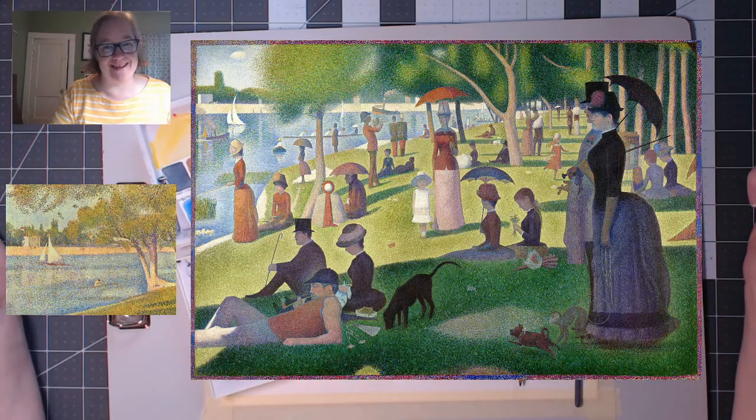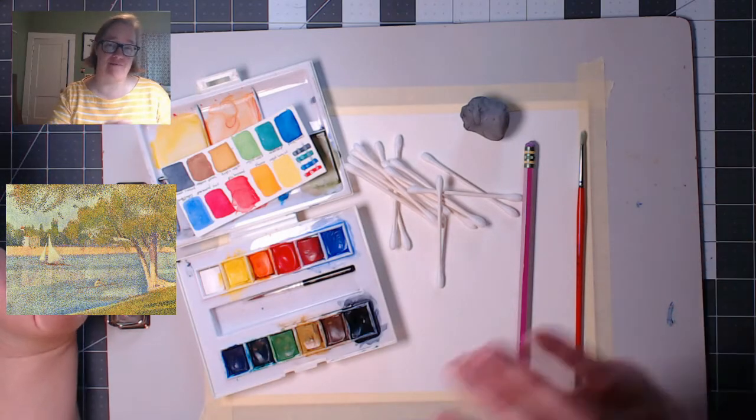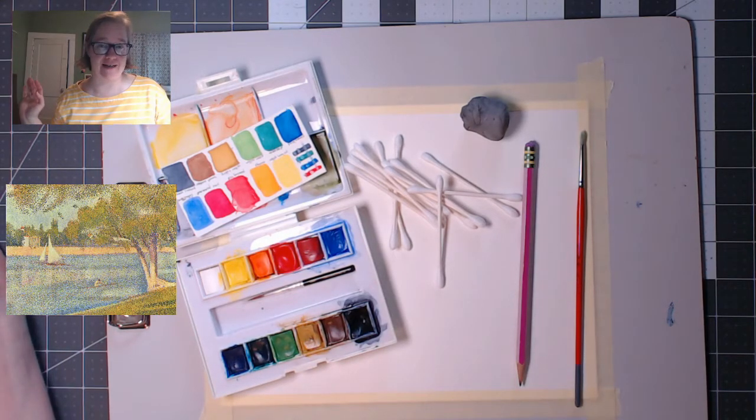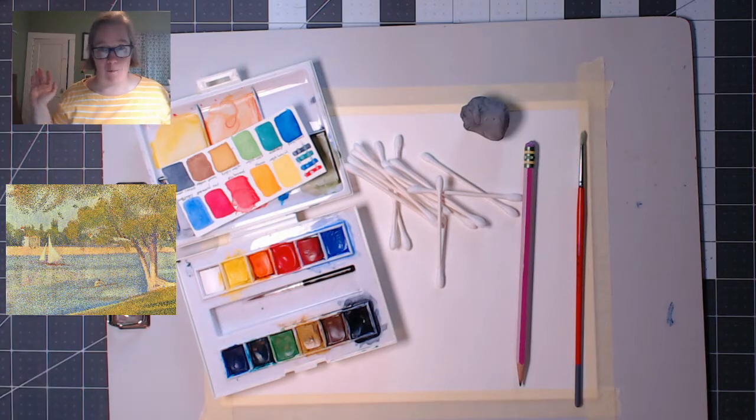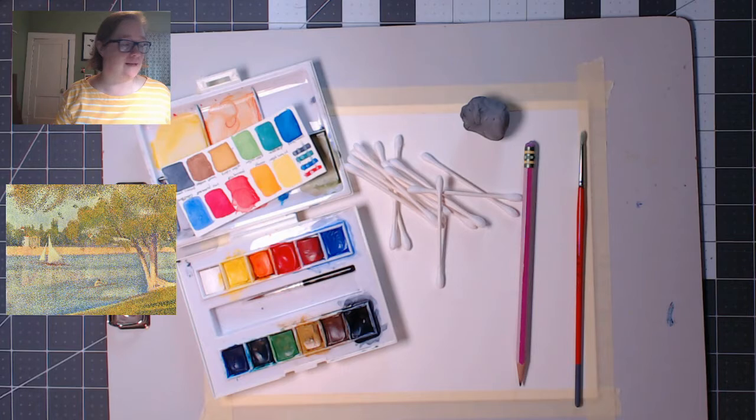Okay, you might recognize that. That painting is ginormous. I have seen it in person, and it just kind of blew me away. It's at the Art Institute in Chicago, and I was just like, oh my gosh. Anyway, I really like Seurat.